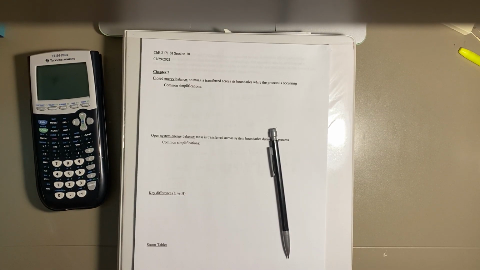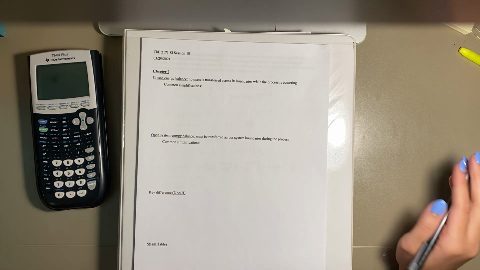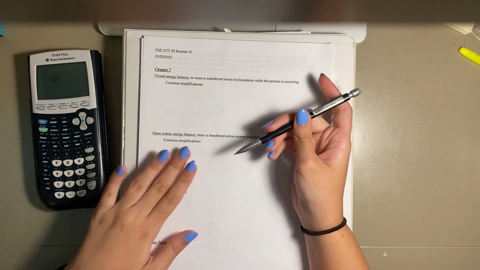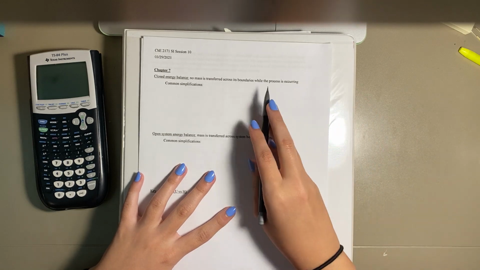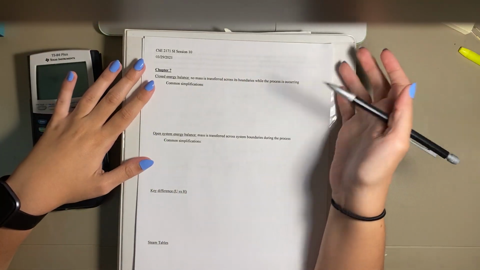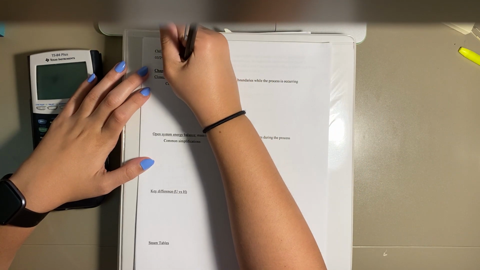Okay, so to kick off this session, let's start with introducing the chapter 7 material. We're going to start with the closed energy balance, where there's no mass transfer across the boundaries while the process is occurring. So this is like a batch process. And the common simplifications, well, first let's start with the equation.